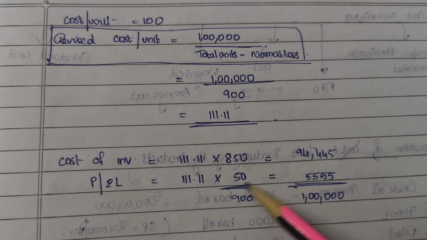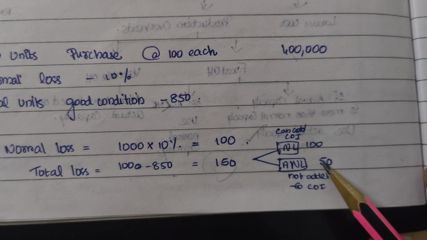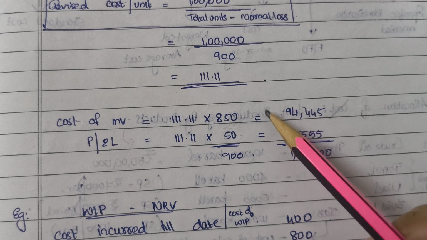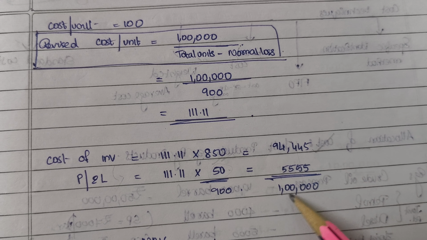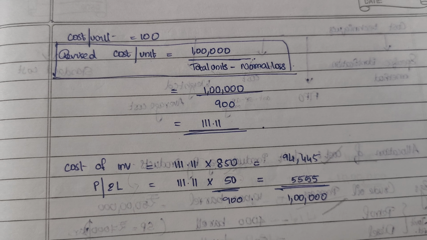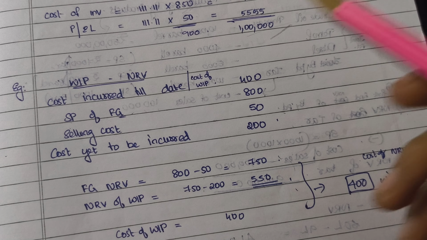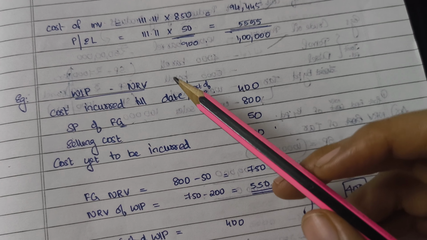111.11 into abnormal loss of 50. Number of abnormal losses is 50, right? So 111.11 into 50 gives 5555. Total gives 1 lakh itself. Hope it's clear. Now let's see how to find NRV of work in process.